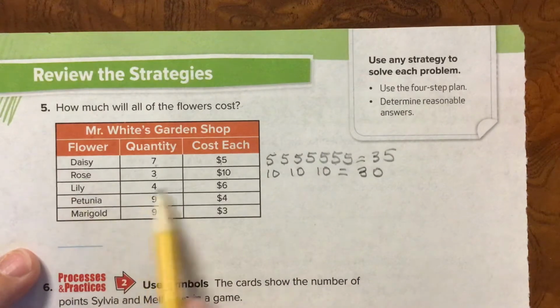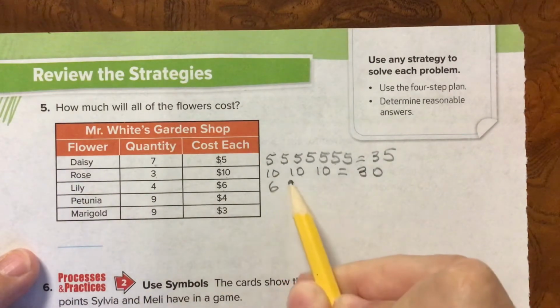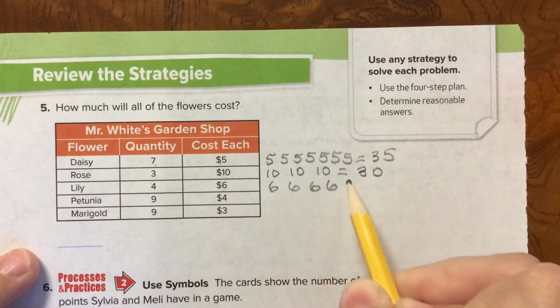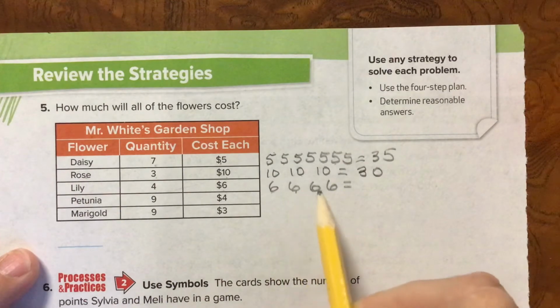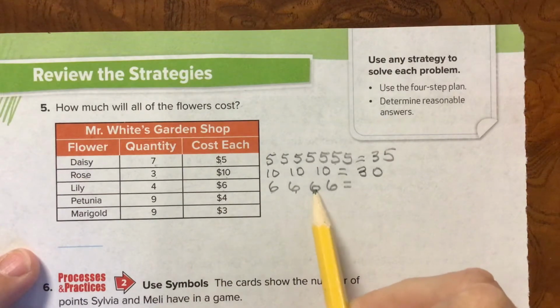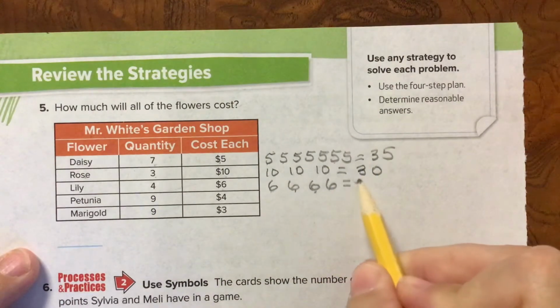For lilies, we have 4 at $6. So 6, 6, 6, 6. And when I add those up, 6 plus 6 is 12. 12 plus 6 more is 18. 18 plus 6 more is 24.